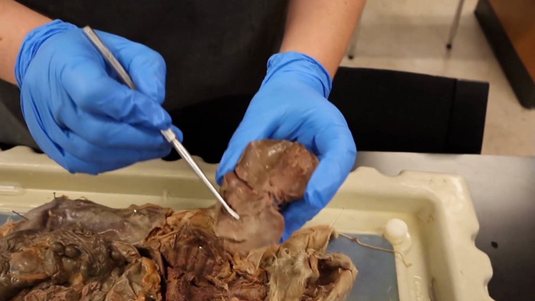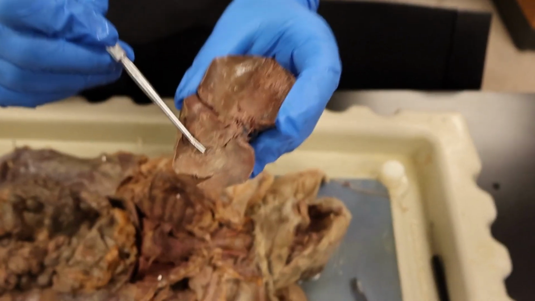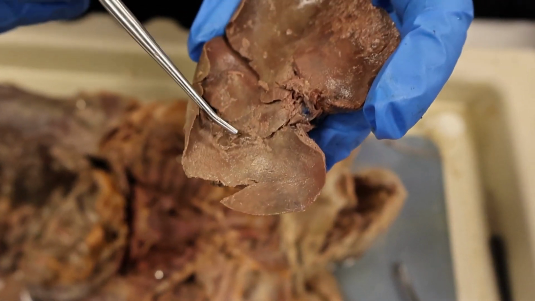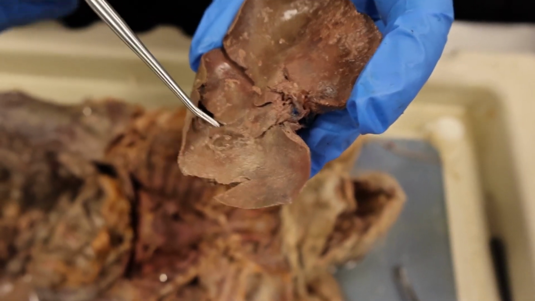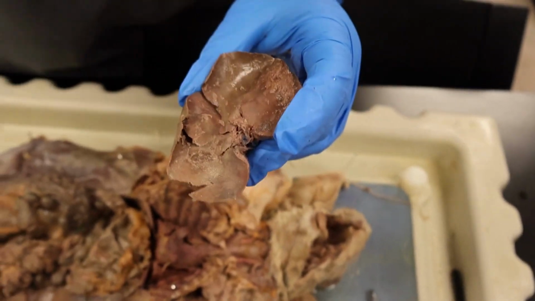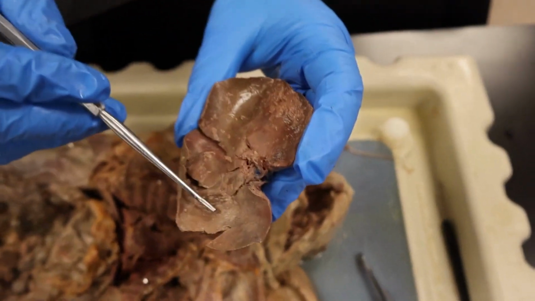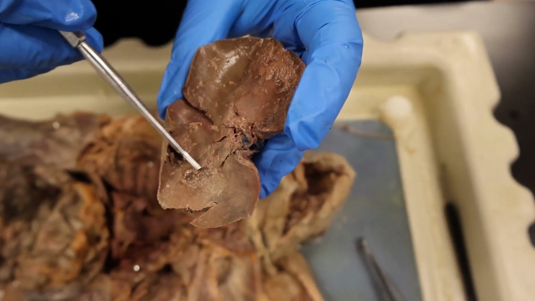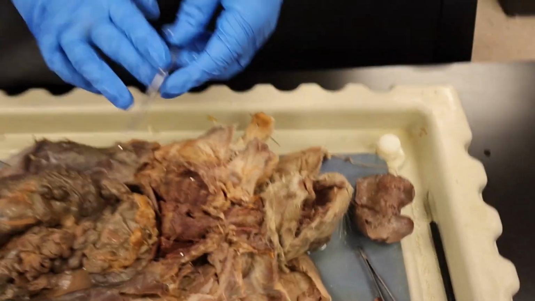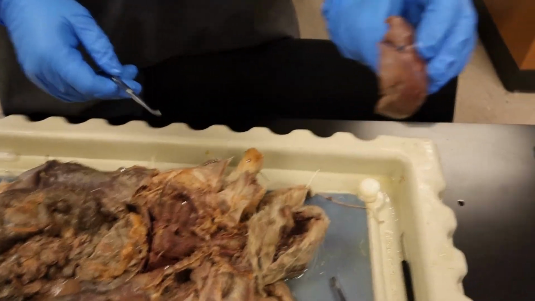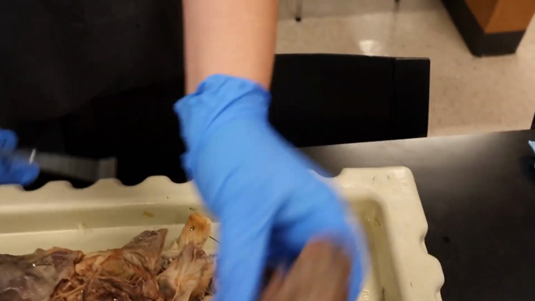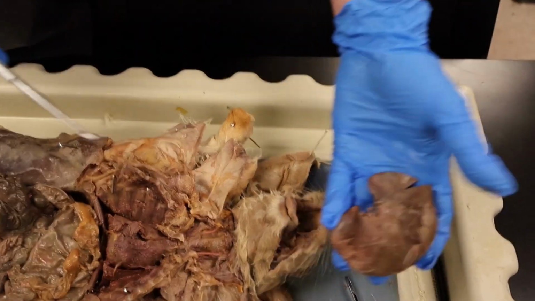Alrighty, so this darker, squishier part is going to be the gallbladder. This one is going to help to digest, it's going to make some bile and help break down that food. It's on the back side of the liver, on the very bottom, still being part of the digestive system.